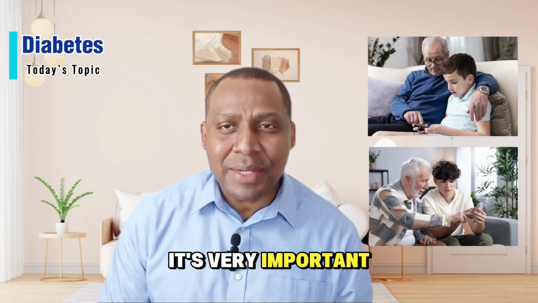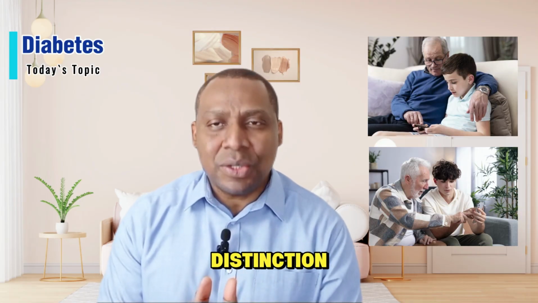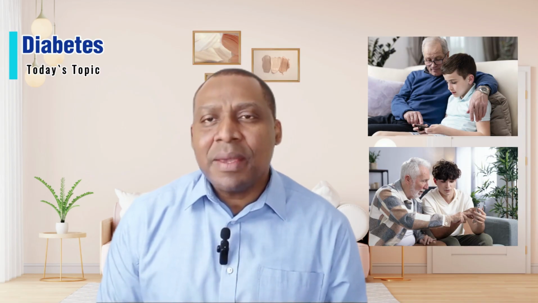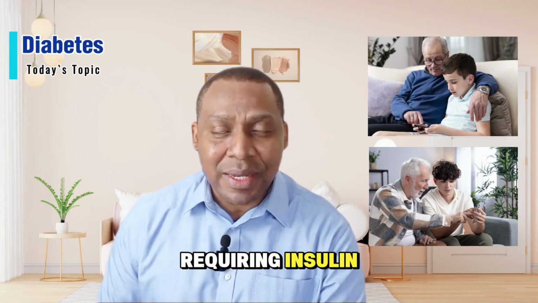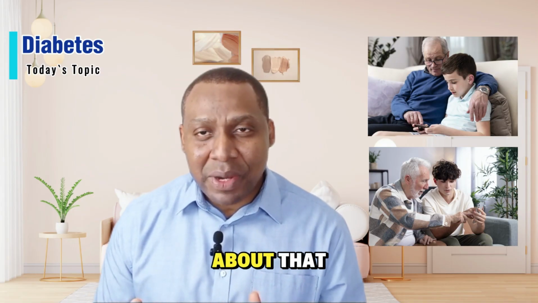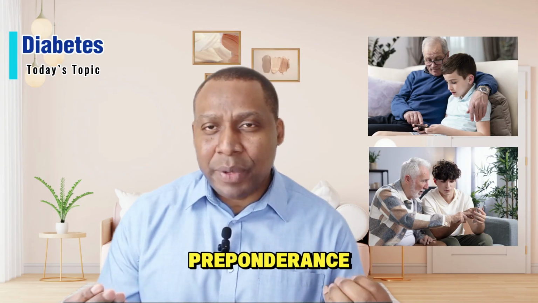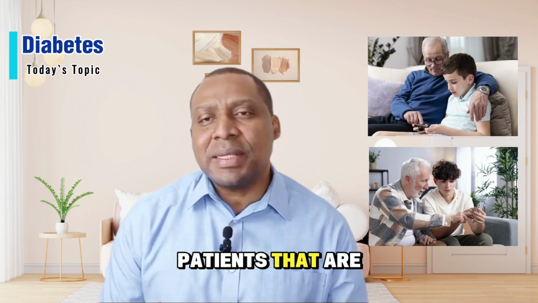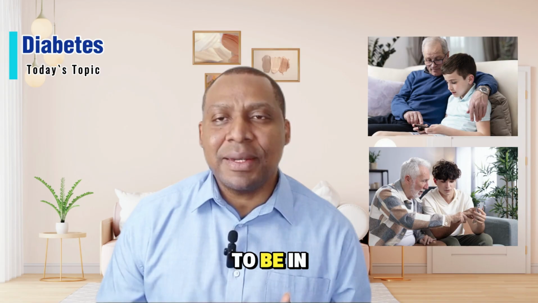However, it's very important to mention that we do not use age simply as the distinction or as a reason for categorizing this condition, because sometimes you may find older people also requiring insulin, and so not to be confused about that. It is just basically in terms of preponderance, you're more likely to find type 1 diabetes in patients that are either children or young, and then type 2 more likely to be in the older people.